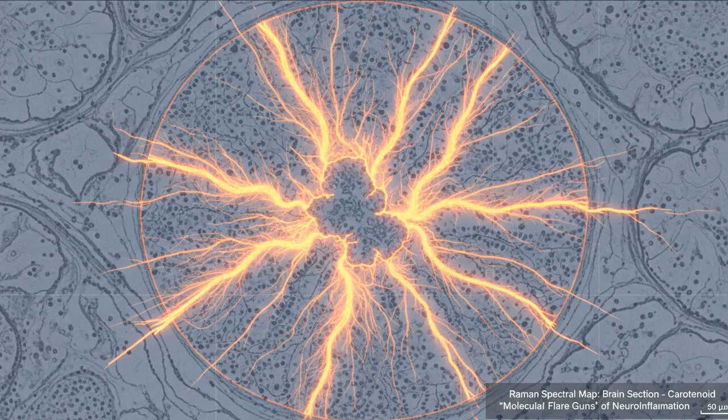Traditional staining requires researchers to know exactly what they are looking for far in advance. If you do not have a specific chemical stain for carotenoids, you will simply never see them. Label-free techniques, on the other hand, are fundamentally unbiased. They illuminate the entire chemical landscape all at once, allowing the tissue to simply speak for itself and reveal its own secrets.